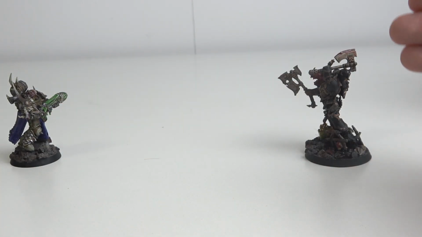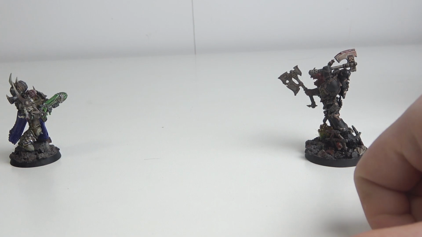Now normally, if you would shoot at the character with the entire unit attached to it, you wouldn't be able to directly attack the character. First you would need to kill their entire bodyguard, and in this case, if you have the precision rule, you'll be able to normally target a character instead of the bodyguards. Of course, you can also go for the bodyguards if you like.